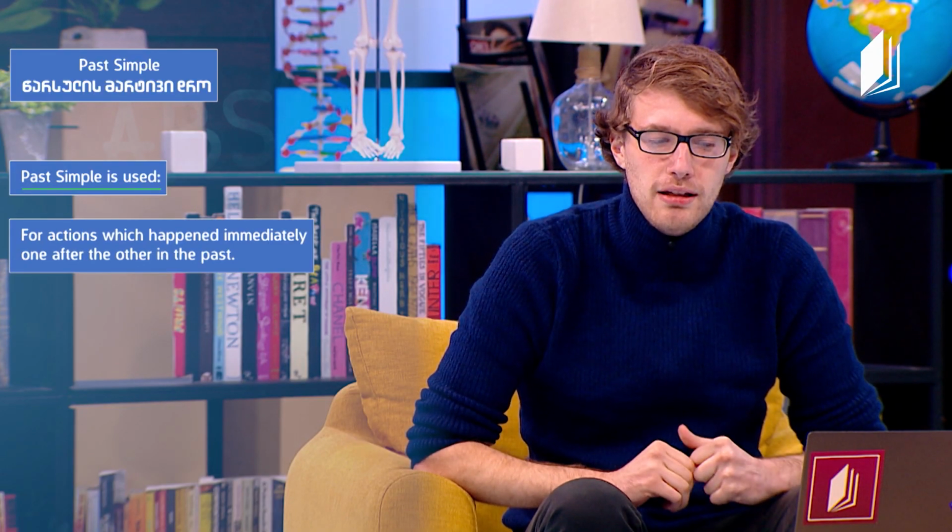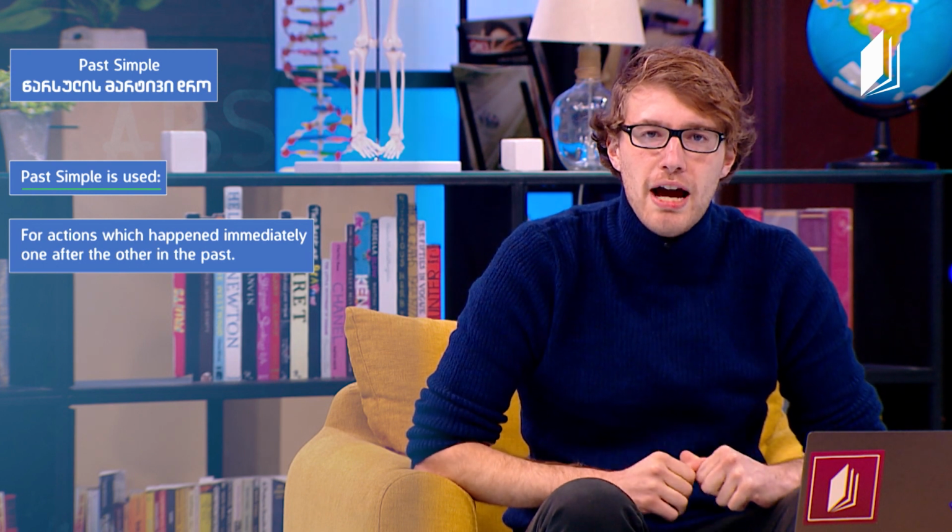You also use it for actions which happened immediately, one after the other in the past. For example, 2 young teenagers decided to steal a car. They broke into Mercedes-Benz and found a camera there.